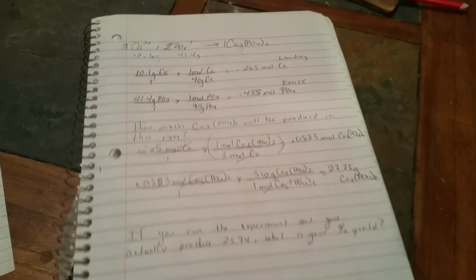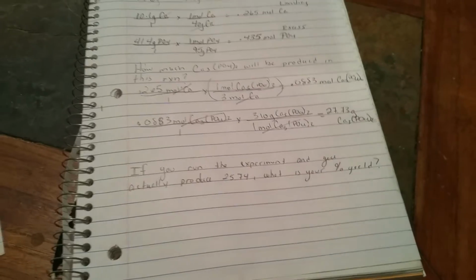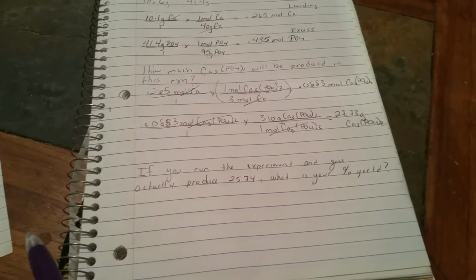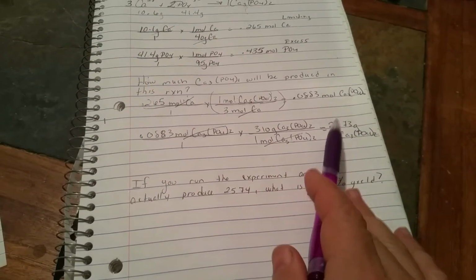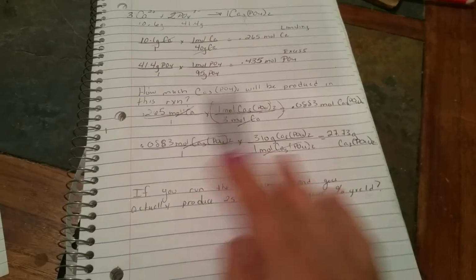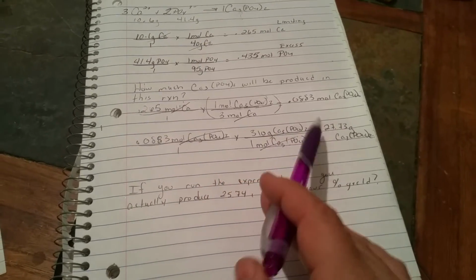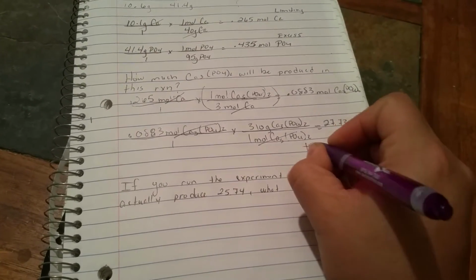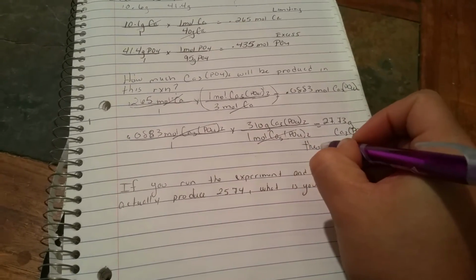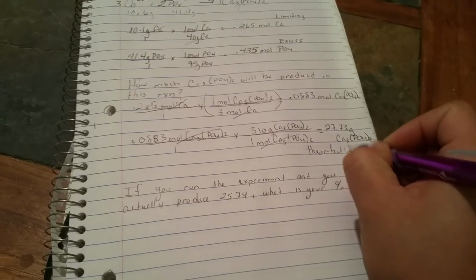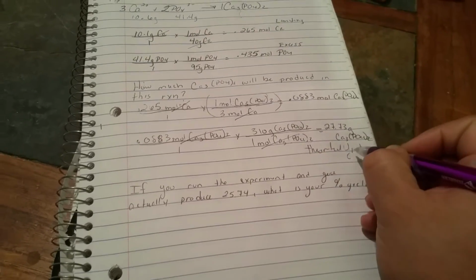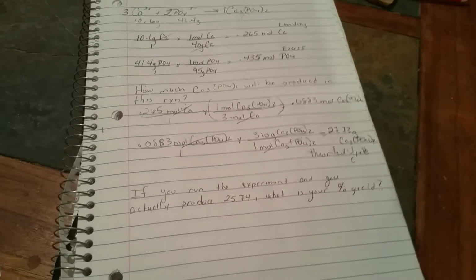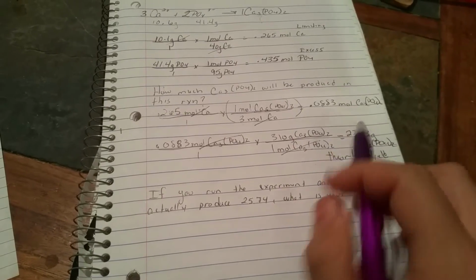So what does that mean in terms of yield? Well, percent yield is very simple. This is a theoretical value. This is what you should get if everything runs to perfection. This is considered what we call the theoretical yield. I know you probably can't read that, but that's what it is. So here's your theoretical yield.